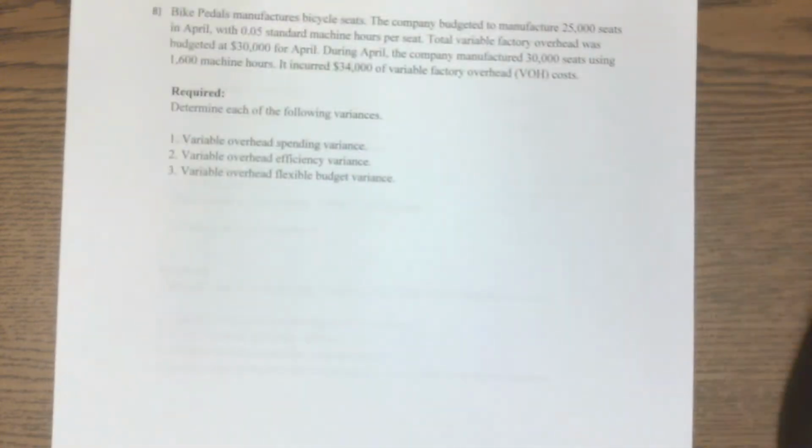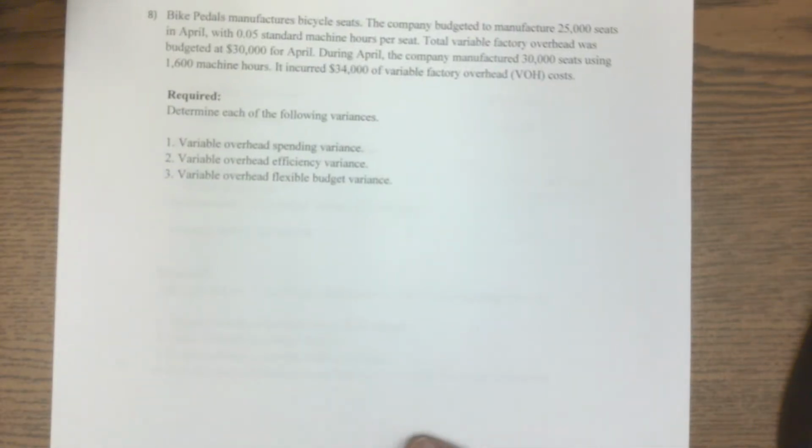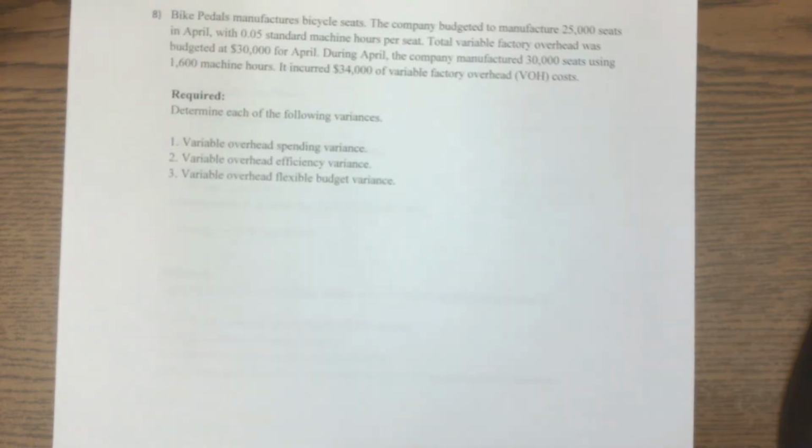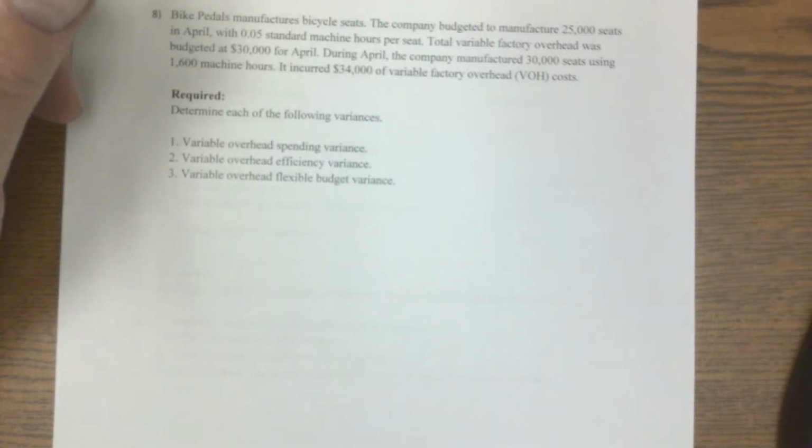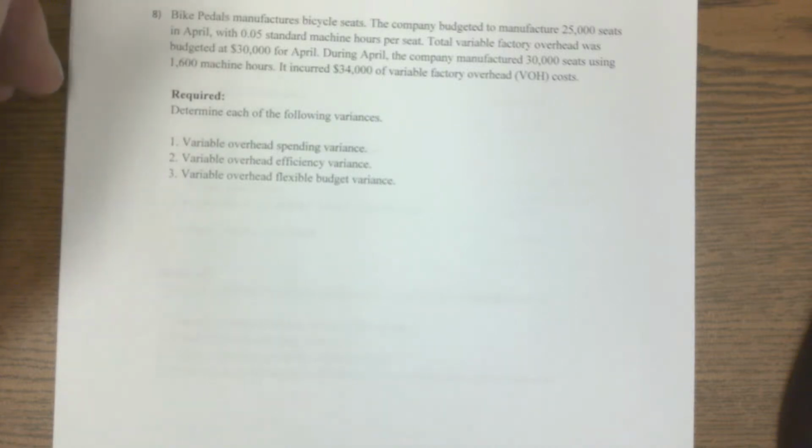Okay. Number 8. The bike pedals company manufactures bike seats. The company budgeted to manufacture 25,000 seats in April with 0.05 standard machine hours per seat. Total factory overhead was budgeted at 30,000 for April. During April, the company manufactured 30,000 seats using 1,600 machine hours. It incurred 34,000 of variable factory overhead costs. Okay. So determine the variable overhead spending variance.